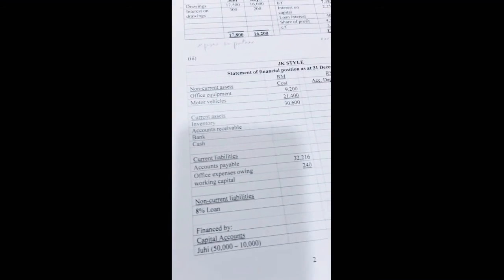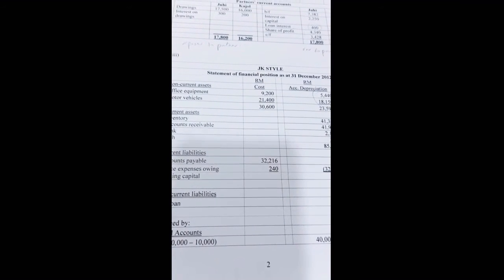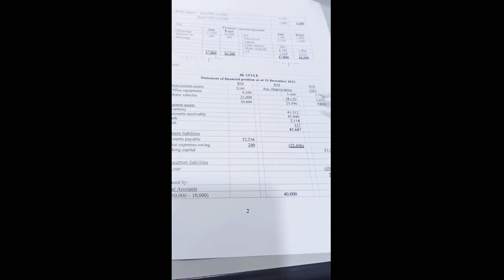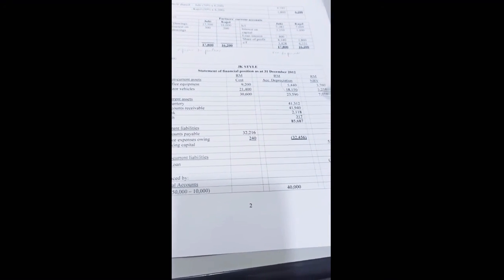So you have to add the depreciation for that particular year to the accumulated depreciation which was carried forward. That's where you'll obtain 5440 and 18150. And then cost minus accumulated depreciation, you get a net book value.